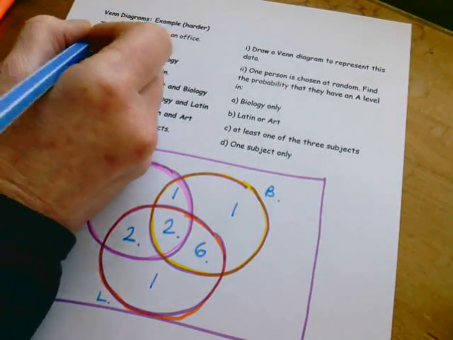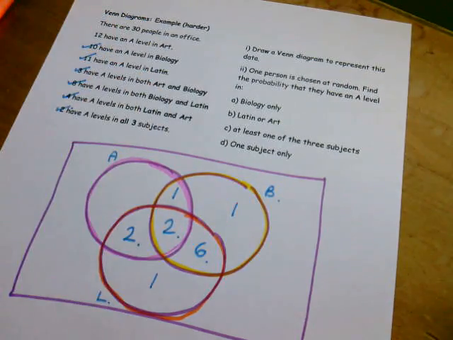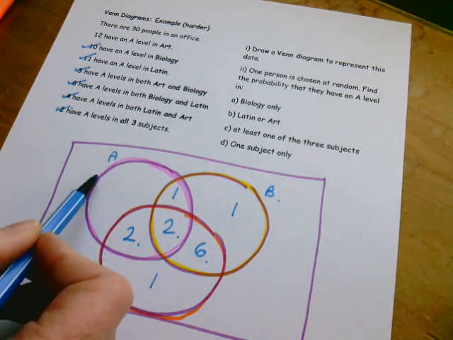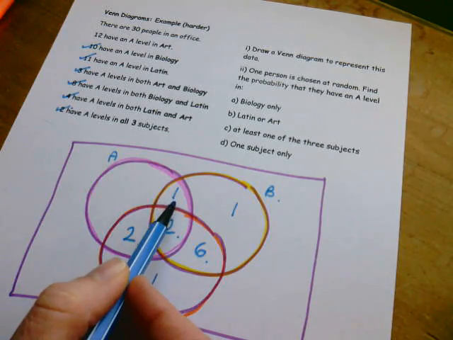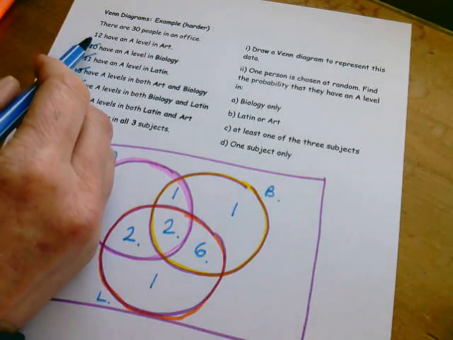And lastly, we have 12 people who have an A-level in art. So there's our circle for art. We've already got 2 plus 2 plus 1 is 5. Take that away from 12.